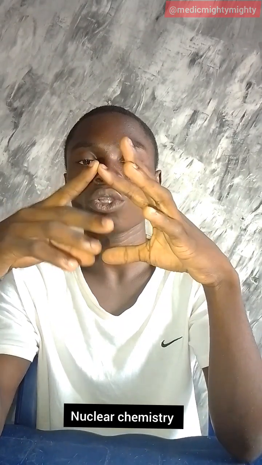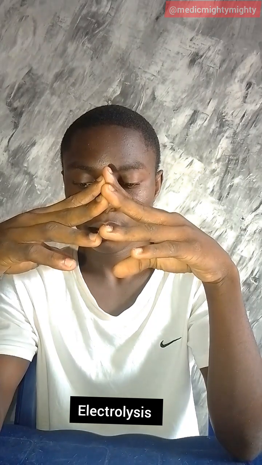Then the eighth one is nuclear chemistry. Know your nuclei, topics related to that, radioactivity, alpha and beta decay, alpha and beta emissions, know them too. Then the ninth one is water and water pollution. You must know the kind of things that pollute the water and the water pollution too. Then the 12th one is electrolysis. Under electrolysis, you have to know the electrochemical equivalents, all those stuff.